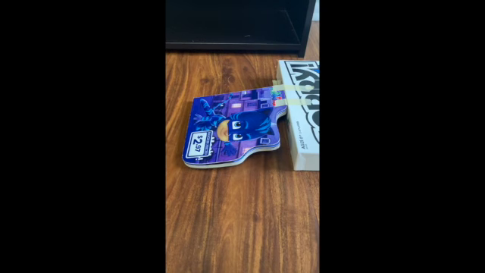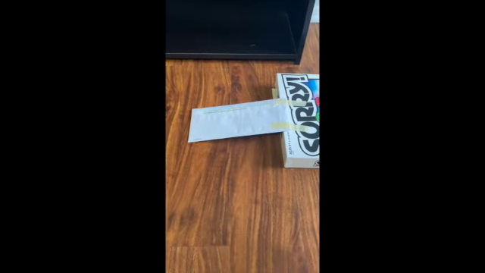You can use a PJ Masks book, or you can use a thick piece of mail that you just got in the mail. If it is a bill, though, make sure your parent gets it at the very end.